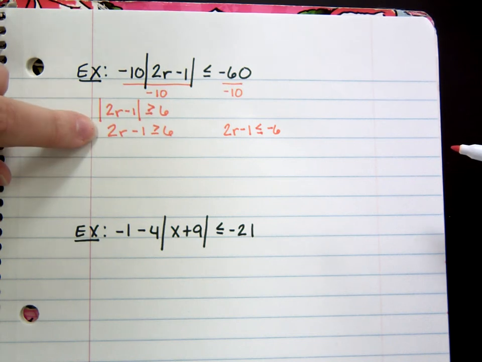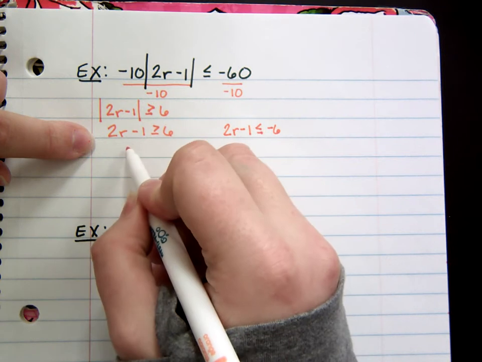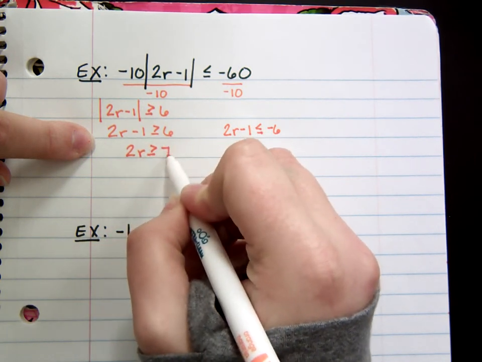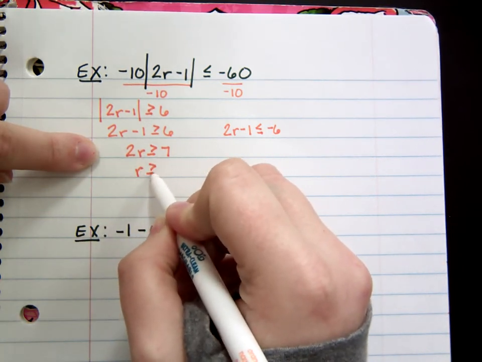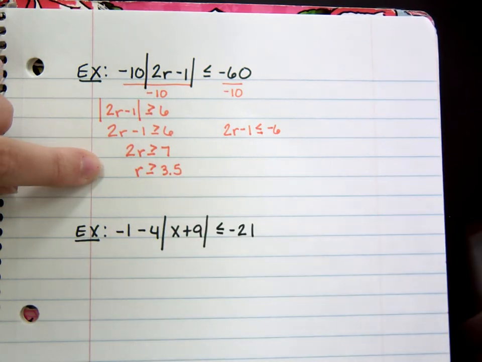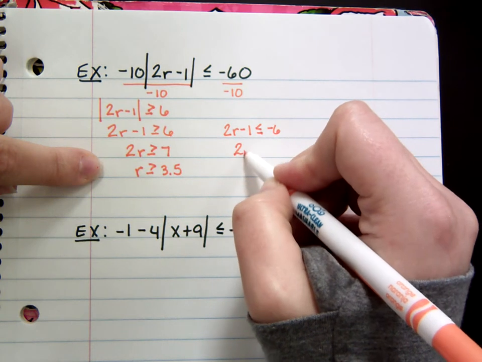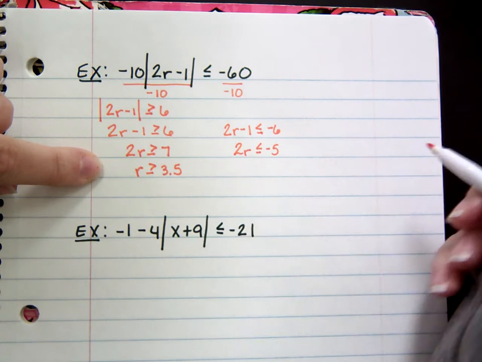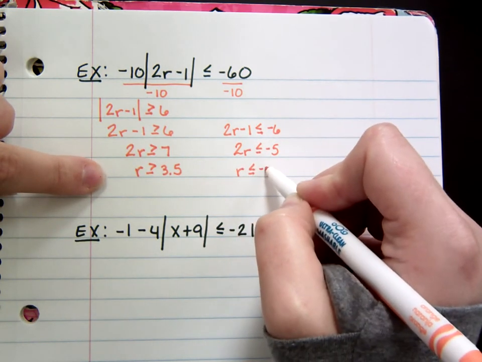Once you have your two cases, you solve. So I'll start by adding 1 to both sides, which gives me 2r greater than or equal to 7. Then divide by 2 to get r greater than or equal to 3.5. Here, add 1 to both sides, which gives me 2r less than or equal to negative 5. Divide by 2 to get r less than or equal to negative 2.5.